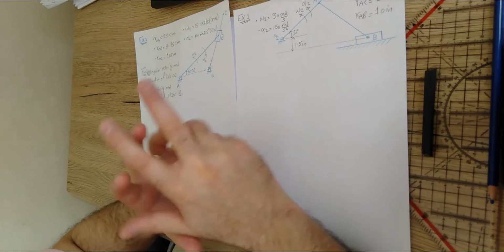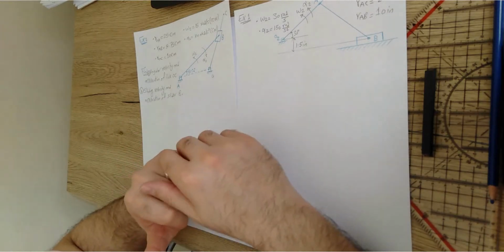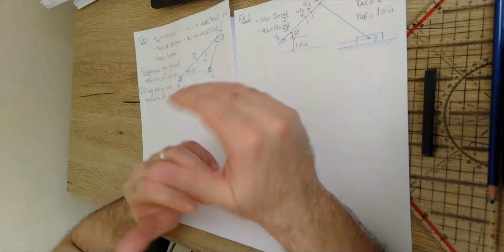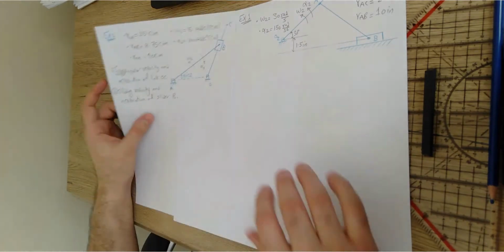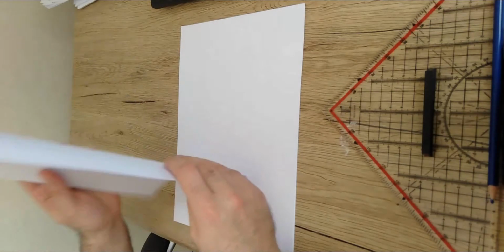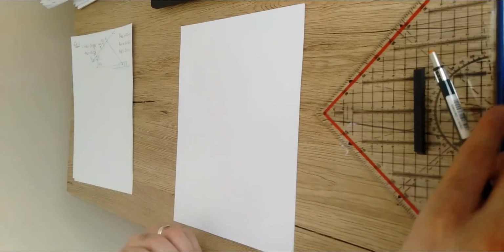So I'm gonna start with example 1. I'm gonna do the position analysis, then I'm gonna move and show you how we can work on the velocity analysis, then the acceleration analysis, then I'm gonna repeat the same for the second example. This is typically what we're gonna do through today's video or lecture.